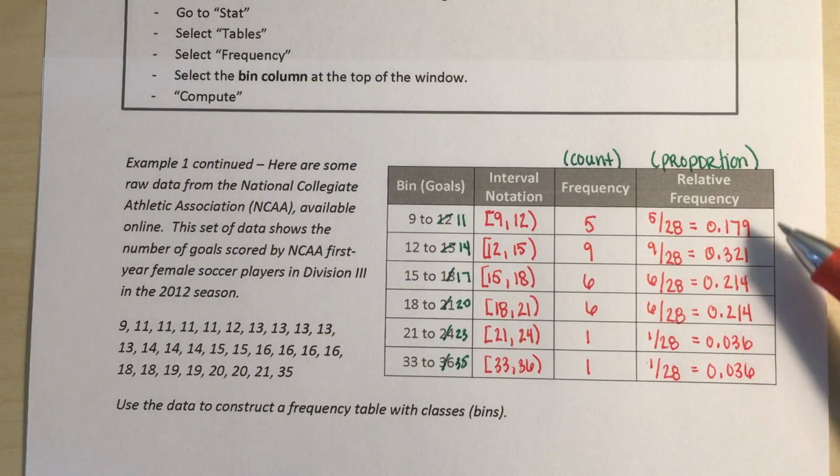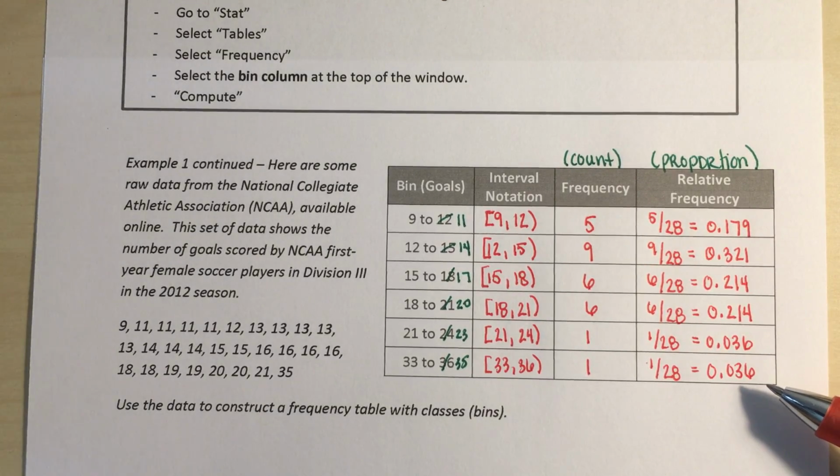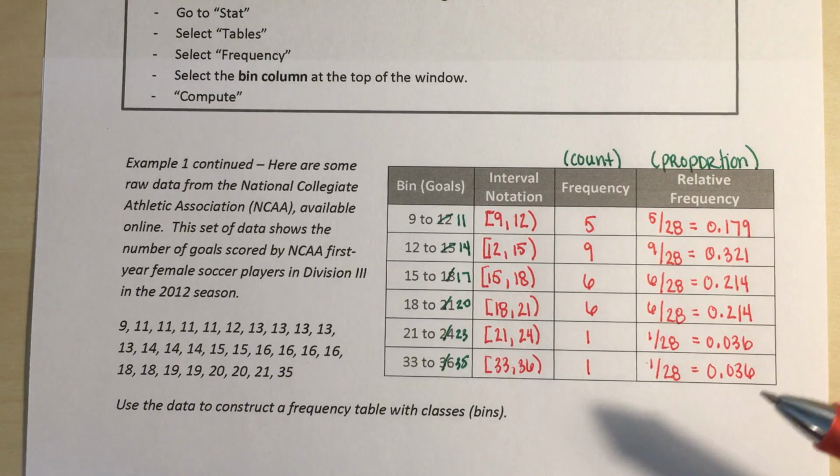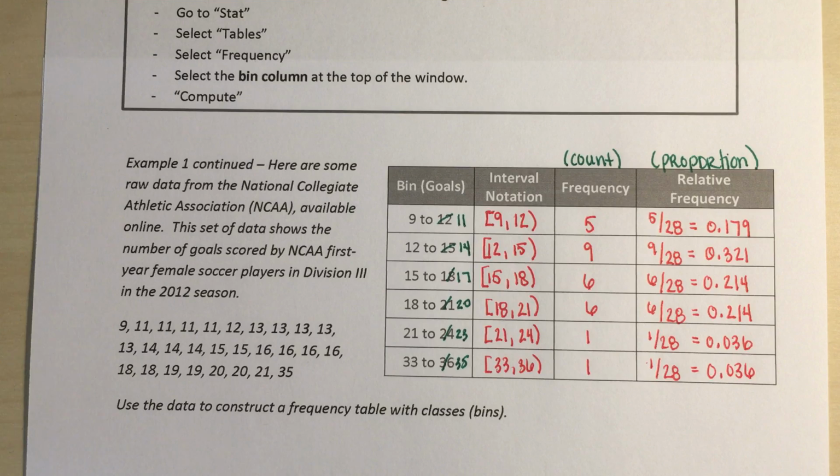But these should add up to 1 or 100%, because we can also think about these as percentages, 17.9%, 32%, and so on. If we add those all up, we do get 100%. So this is a good way to double check your frequency tables and relative frequencies. Make sure that all the totals match up with your original data set.